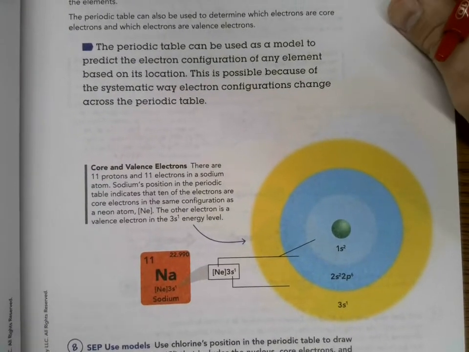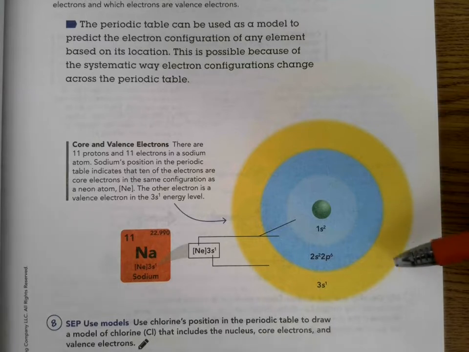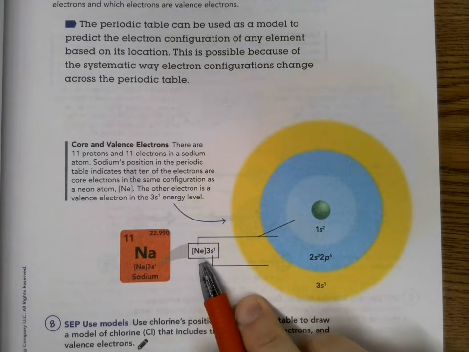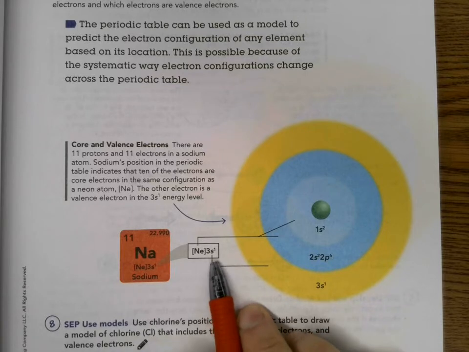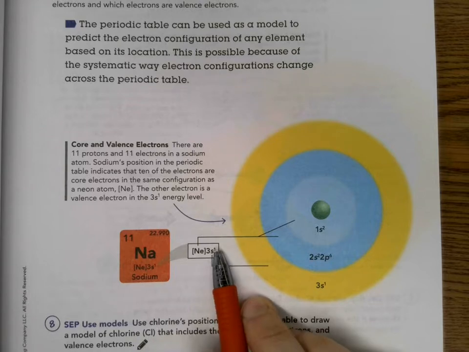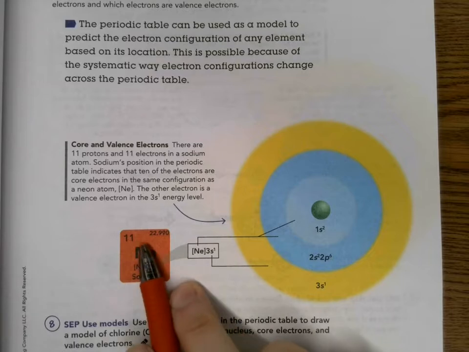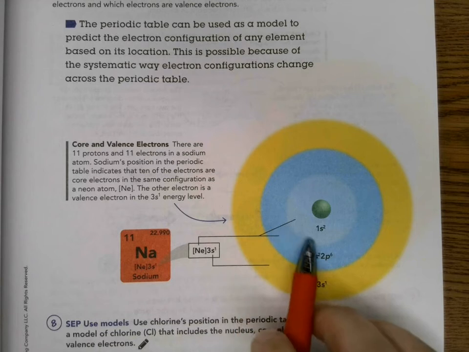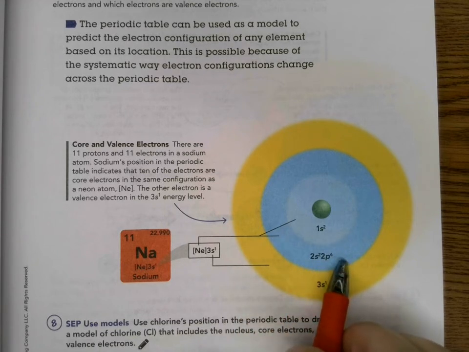Let's go to the side of the page. Now this is an example of sodium. We have neon, that's our checkpoint, so noble gas configuration. And then 3s1. So we're now in the third energy level, in the s subshell, sphere-shaped, and it has 1 electron in it. Sodium has 11 electrons. So 10 of them are in the blue box, because we can fit 2 and we can fit 6 inside.